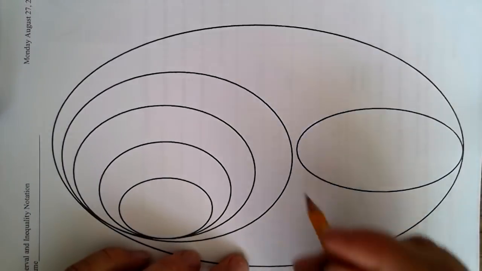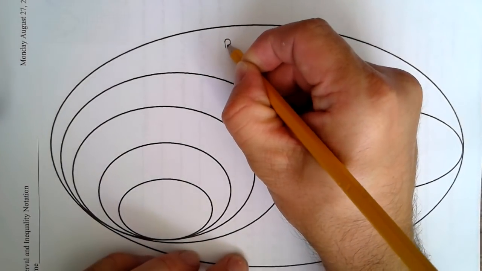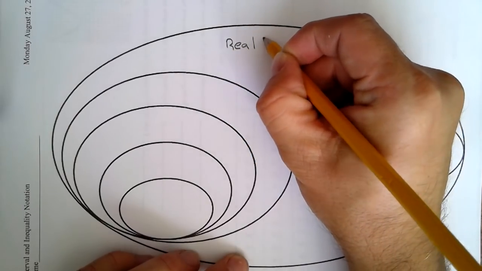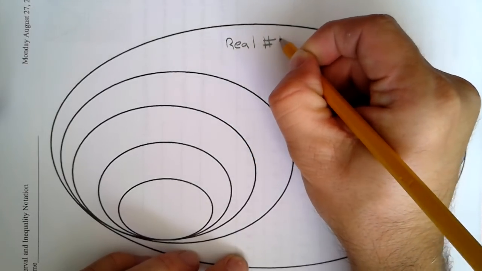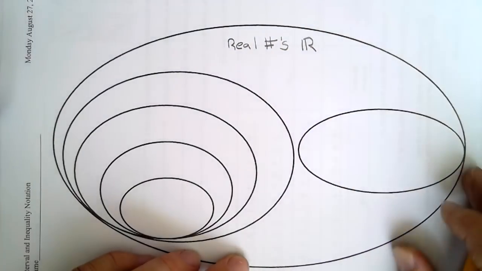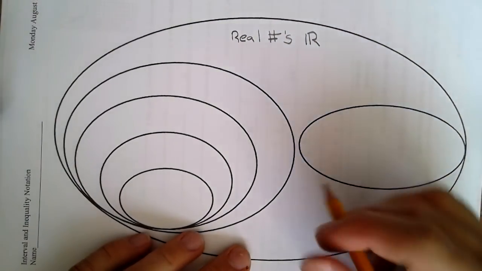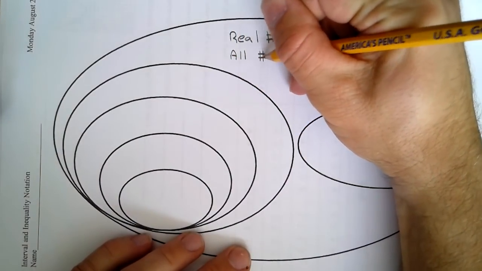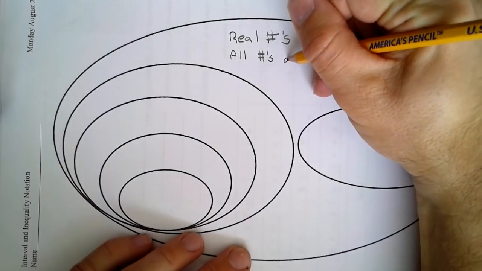All right, so we have real numbers, which we represent by the double R, and that's all numbers on a number line.